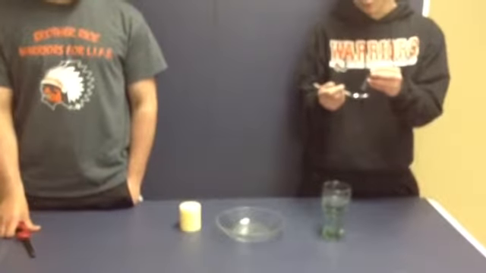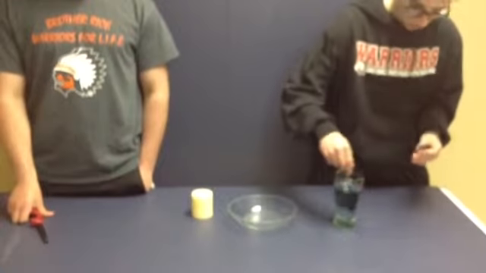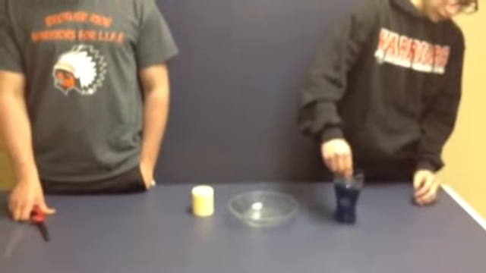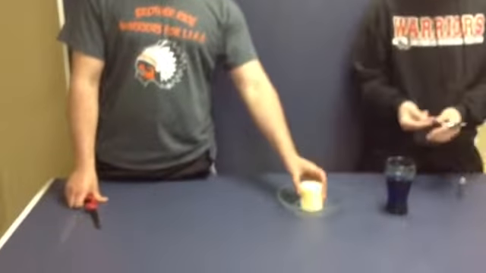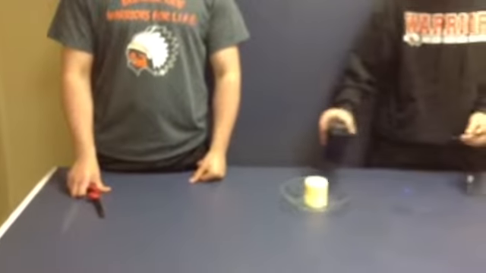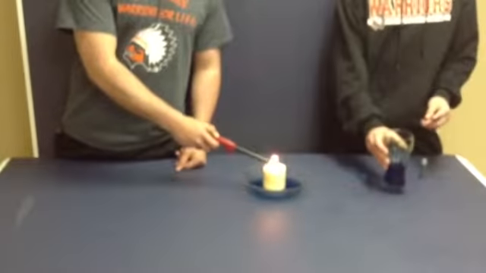You drop 2 drops of the food coloring into the spoon, and you put it into the water, and you stir, making the water change colors. Then you put the candle into the plate. And then you pour the water into the plate. And that should be fine. After that, you light the flame.